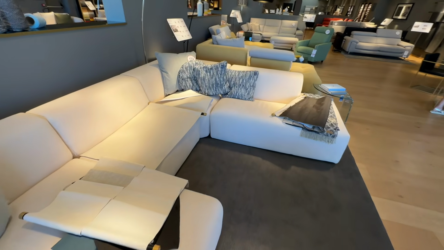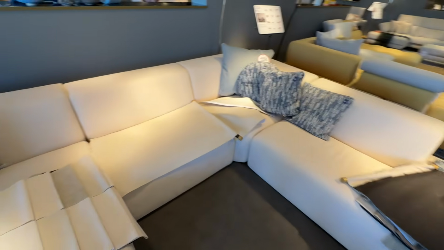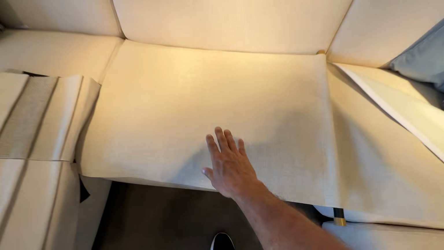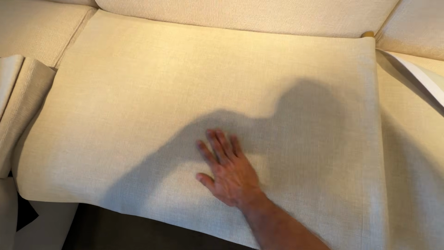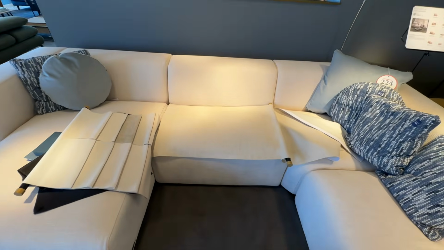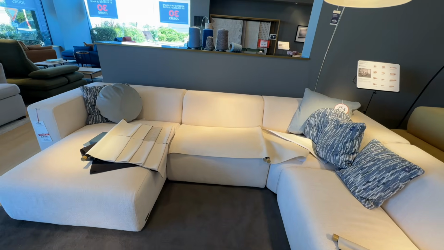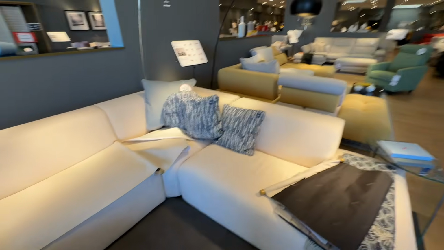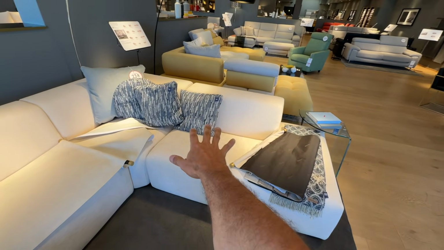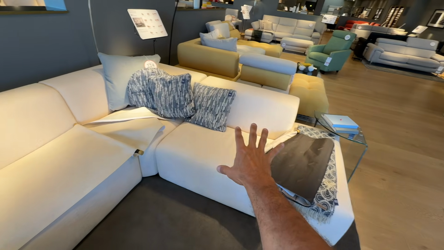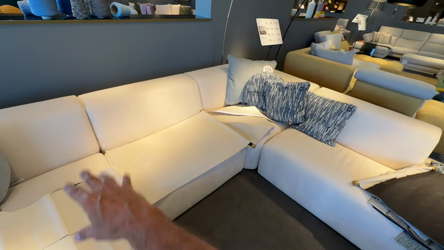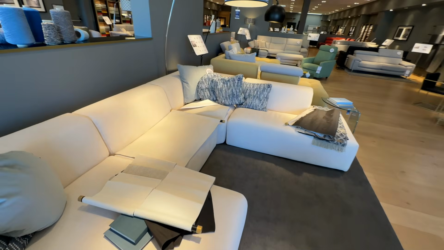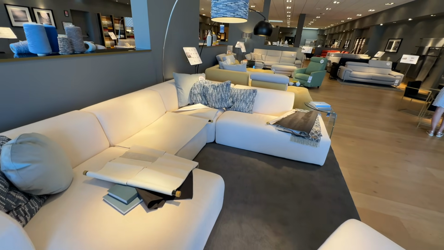So we've been looking at couches and we keep coming back to this same couch, and we found this fabric. It's like a linen type fabric, but it's washable. It's the only one Jenny has approved. So I think we're gonna go with this couch. We're gonna get this section, the center section, and another one of these over here. And that fits perfectly in our living room, in our salon.